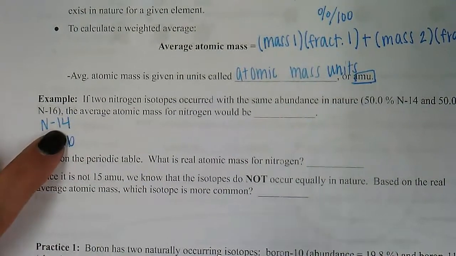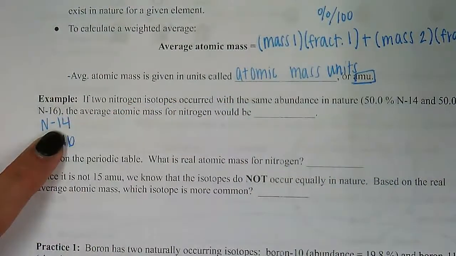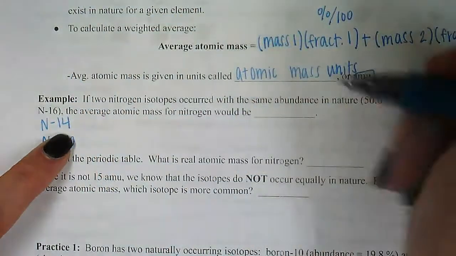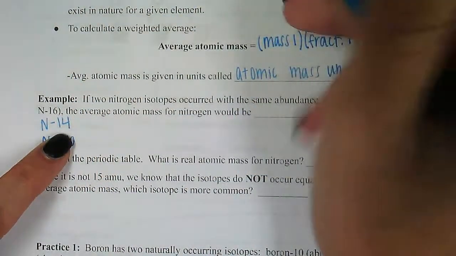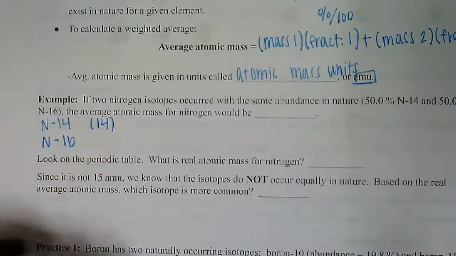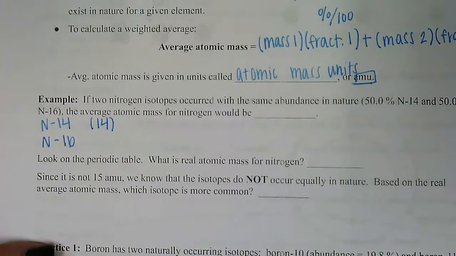So we have N-14, okay? This 14 right here is telling you it is the mass of that one, okay? So what I'm going to do is take this 14, because that's my mass 1, okay? And then I have my percentage.